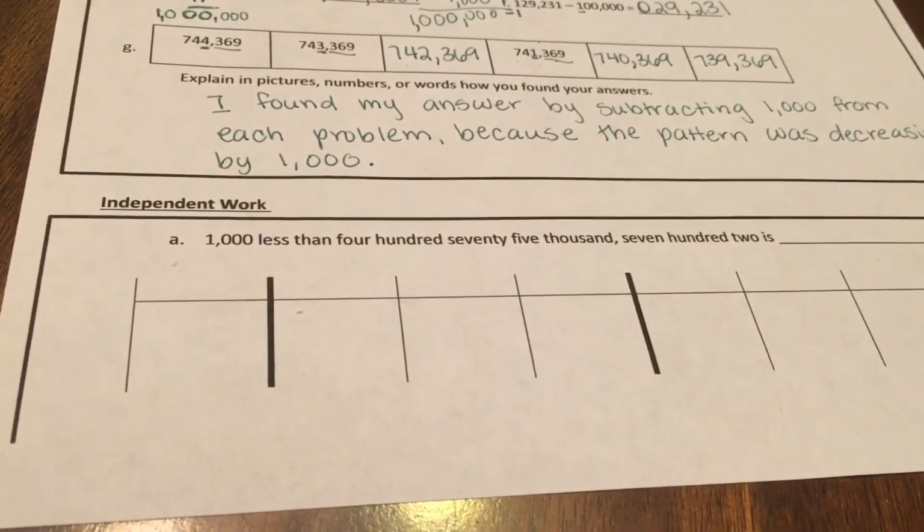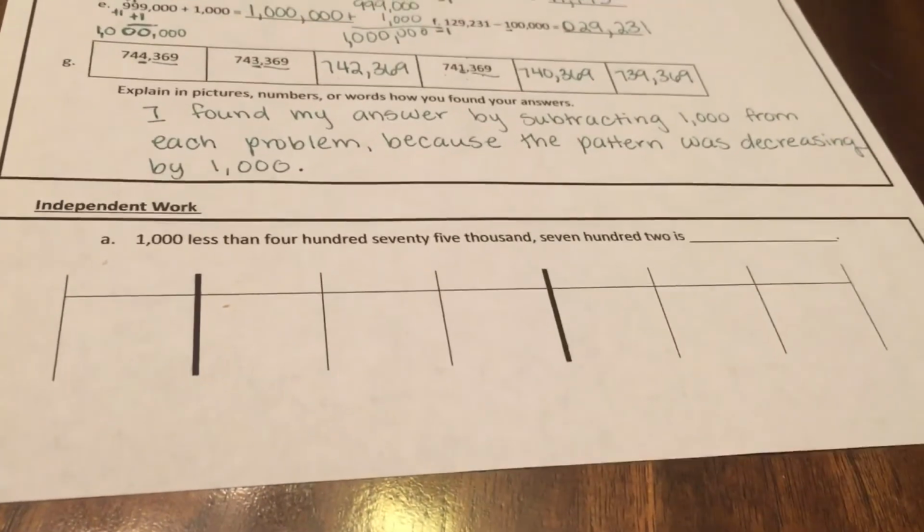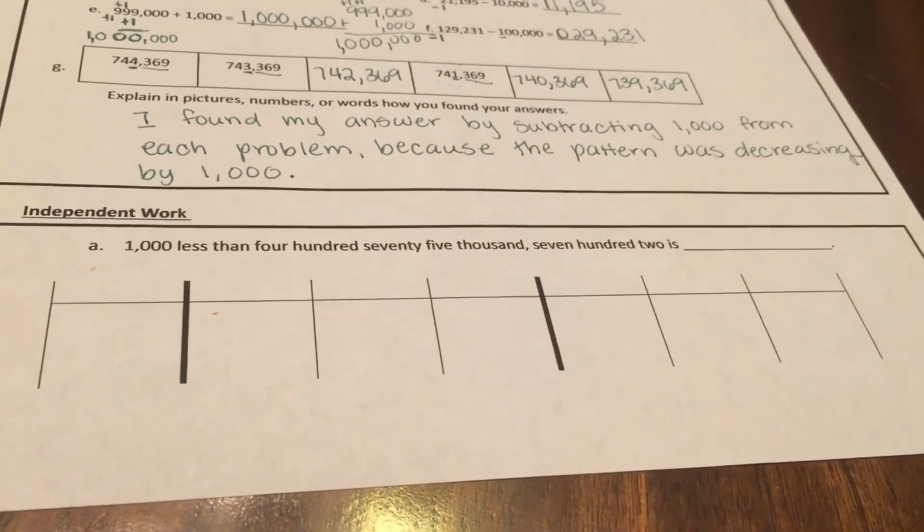All right, guys, you're going to move on to independent work. Remember, when you get to that stop sign, put your green dot up so that I know to check.